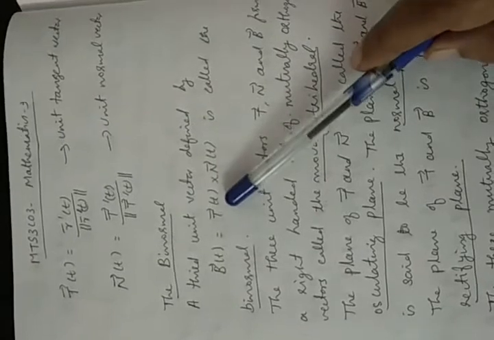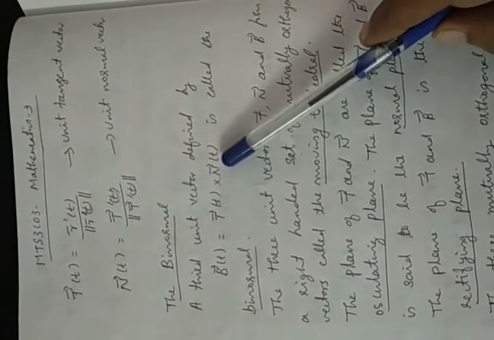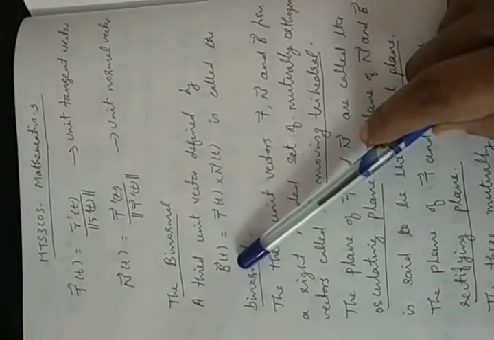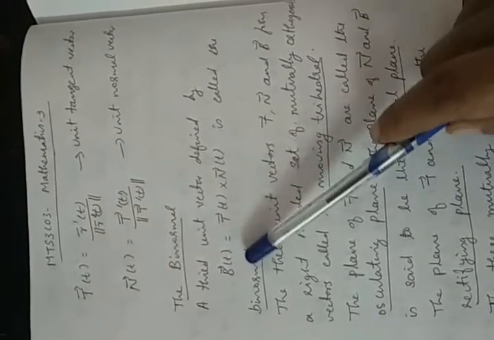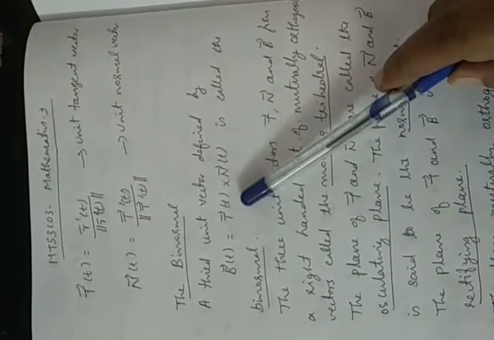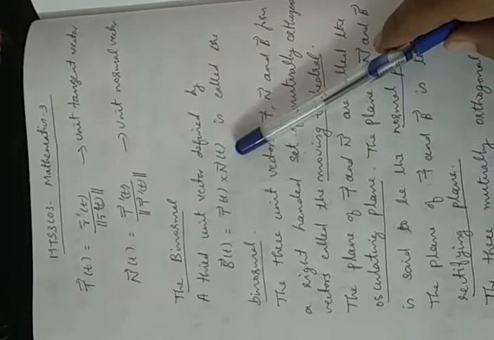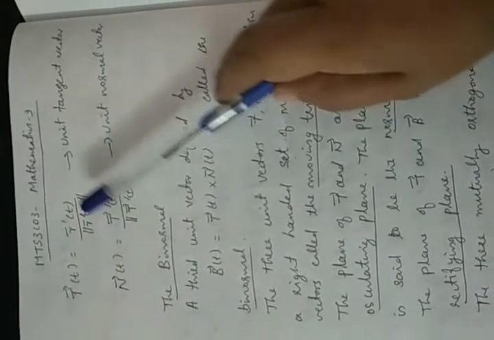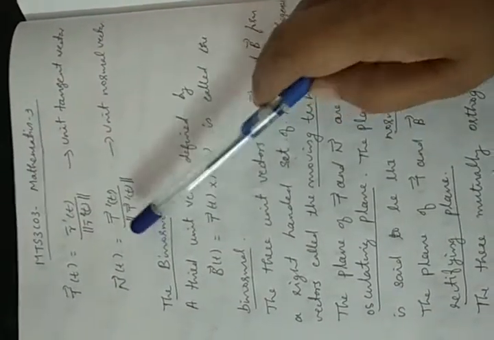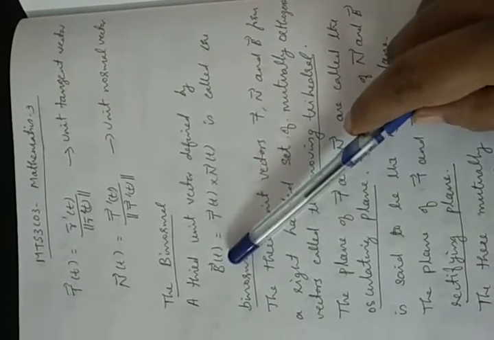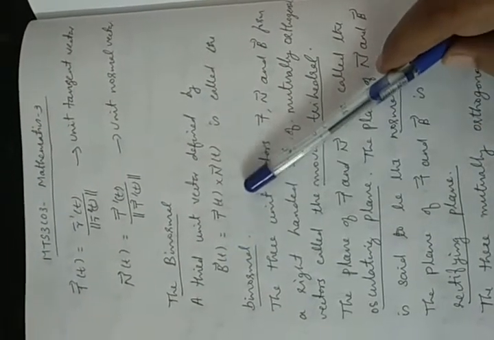So, the vector defined by vector T cross vector N, denoted by vector B, is orthogonal to both T and N. And we know these two are unit vectors. So, vector B is also a unit vector.